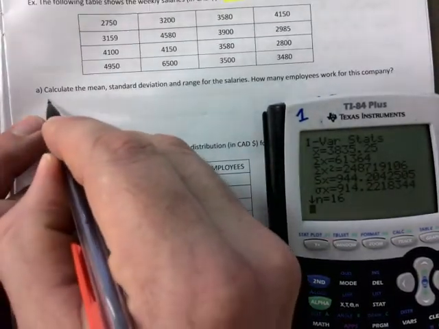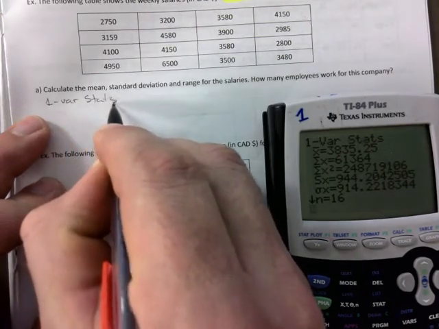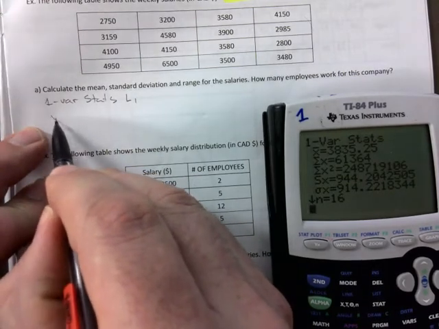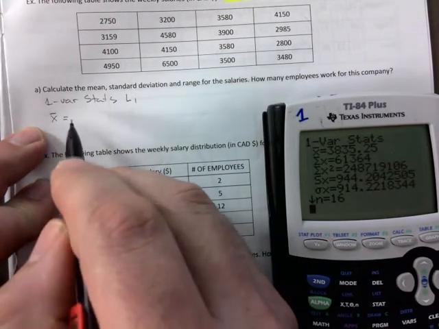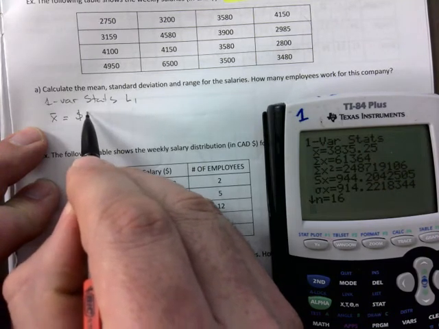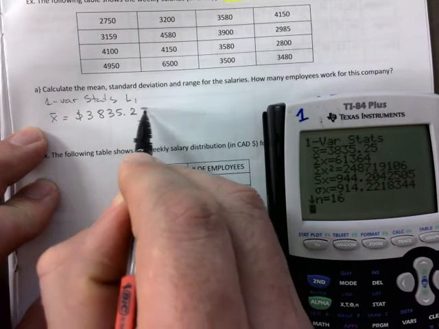I'm going to write this down. One variable stats, L1, and I get, this is dollars, right? 3835.25.